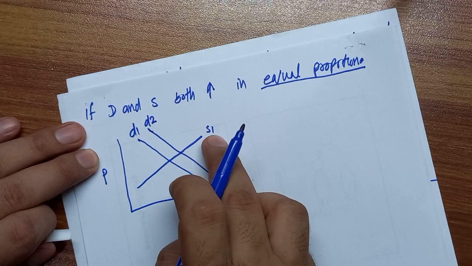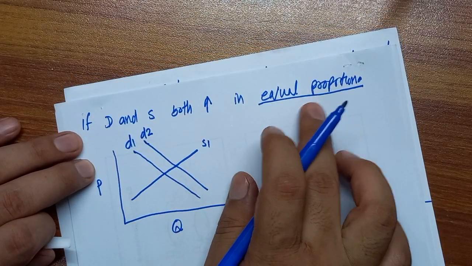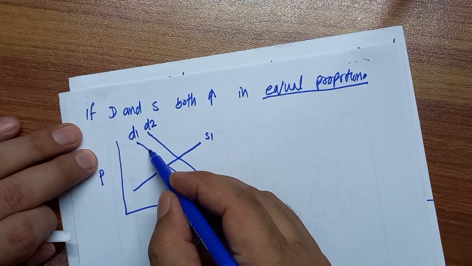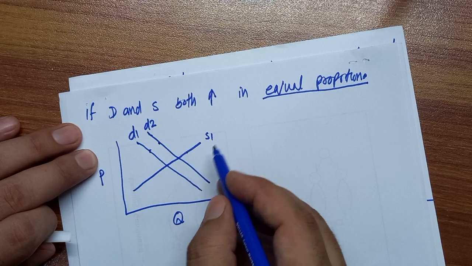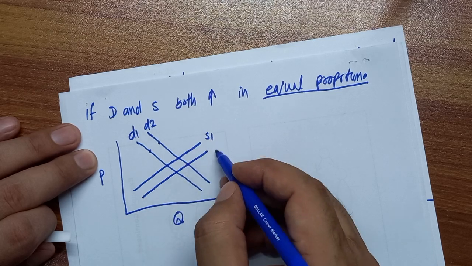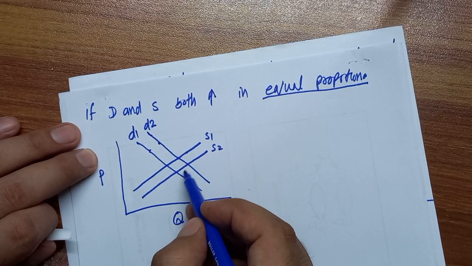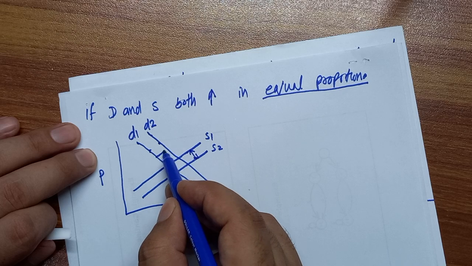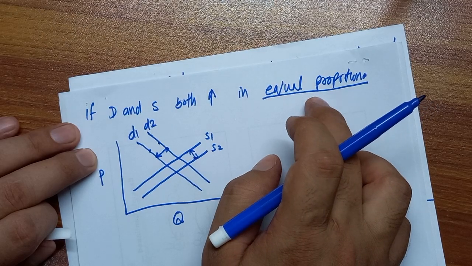And when we increase supply, we will draw below the original line. Here we have equal proportion. It means that the distance between D1 and D2 should be equal to the distance between S1 and S2. So we will draw the line S2 below S1. Here the distance between both is equal, because we have change but in equal proportion.